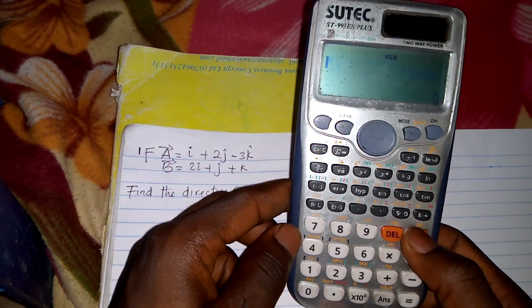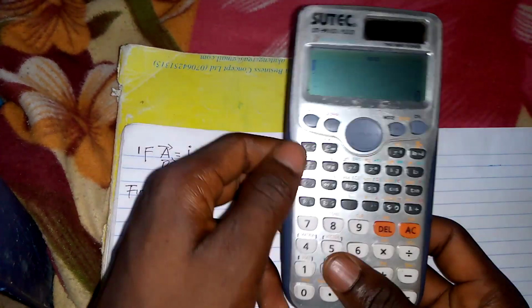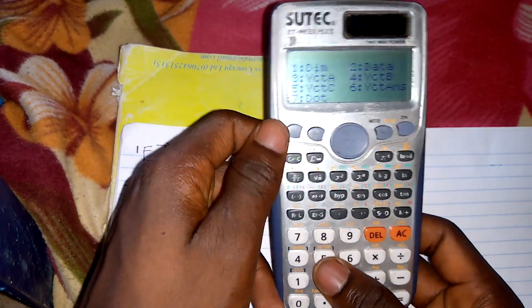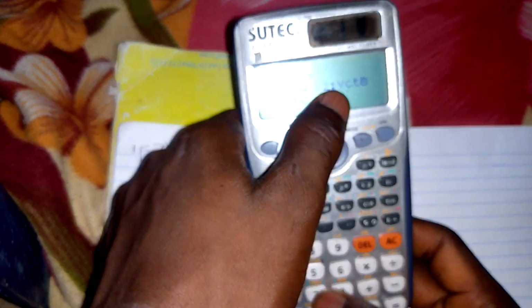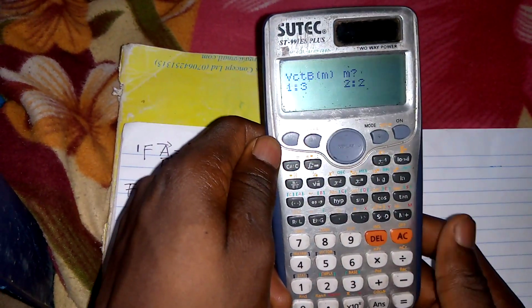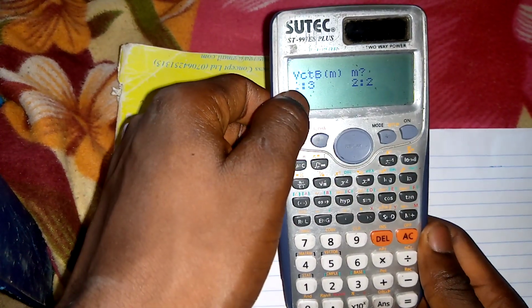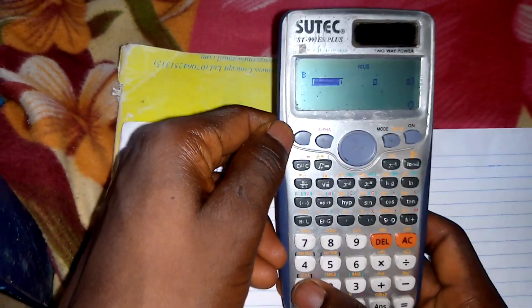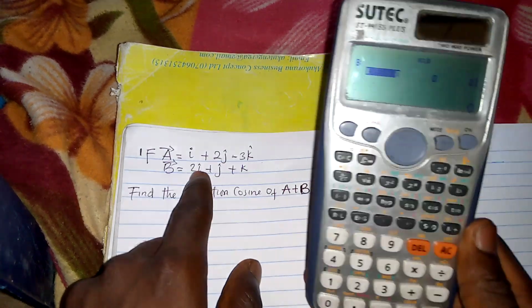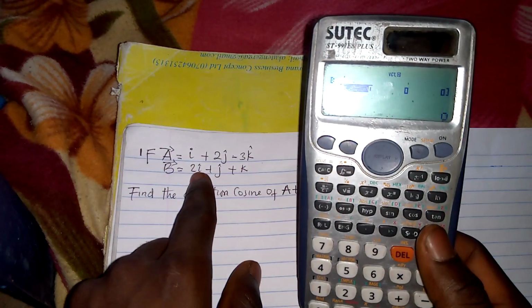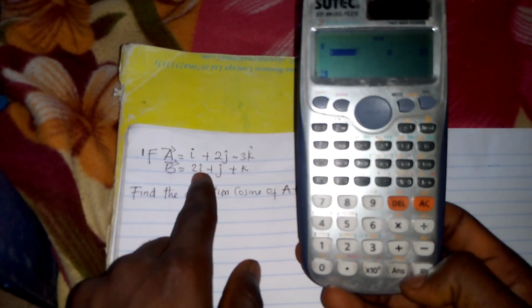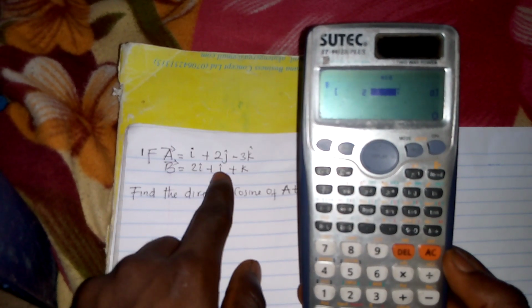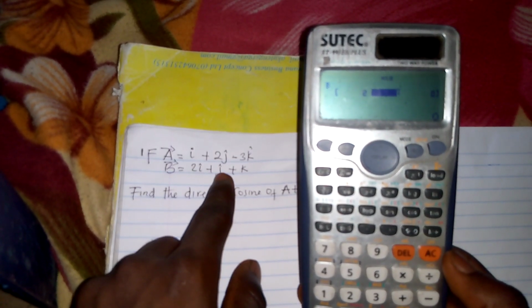Okay, then you press AC. Next you press shift 5 and you go to 2 for your data, number 2. Now for your vector B, you press 2 also. Now you choose number 1, which is 3 coordinates. So for your vector B, the coefficient of I is 2, and you press equals.